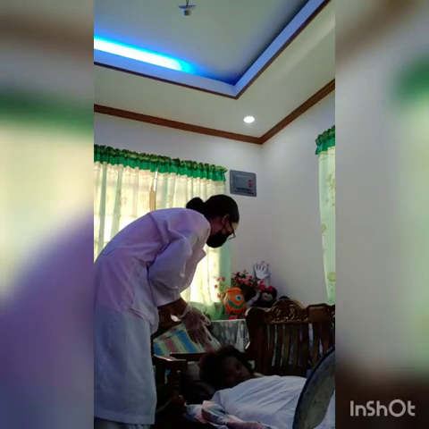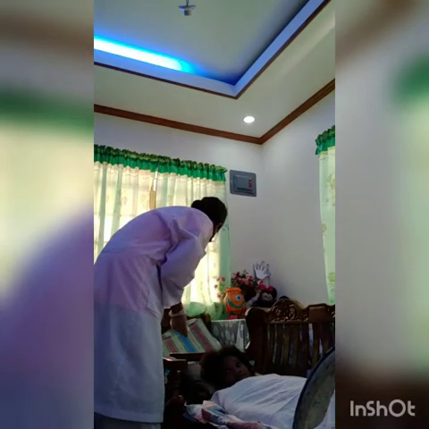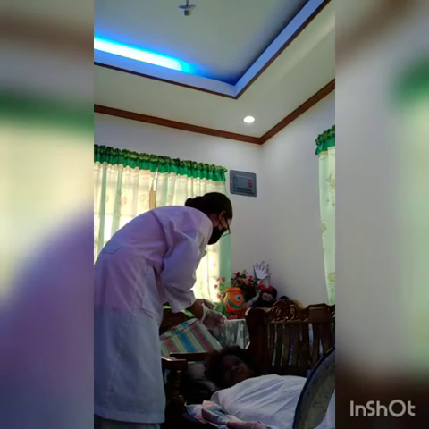Ma'am, gusto niyo po ba lagyan po natin ng deodorant? Ganun po. Ng Rexona yung ano niyo po? Yung article niyo. Sa next ano na po tayo?